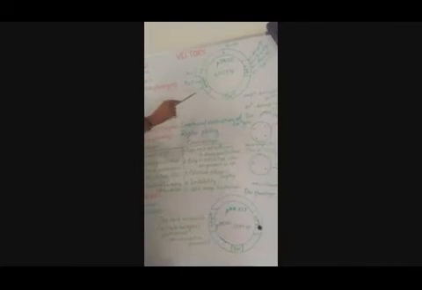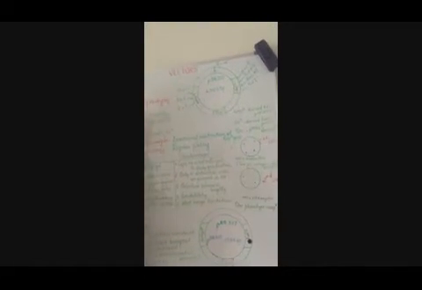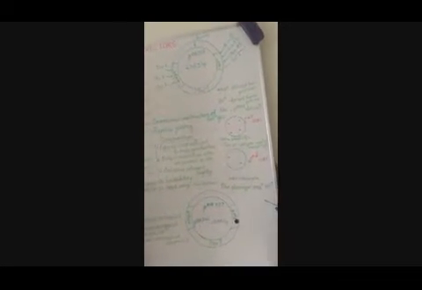Okay, so now we can see where we will insert our gene of interest. Now you have ampicillin resistant gene and tetracycline resistant gene. A number of restriction sites are present on these two selectable marker genes.